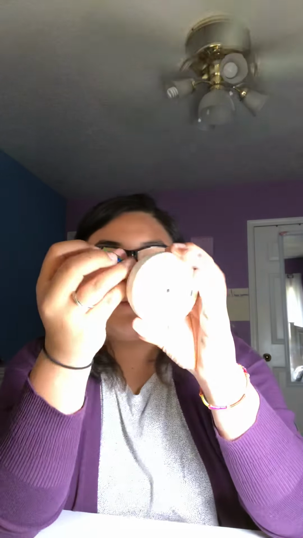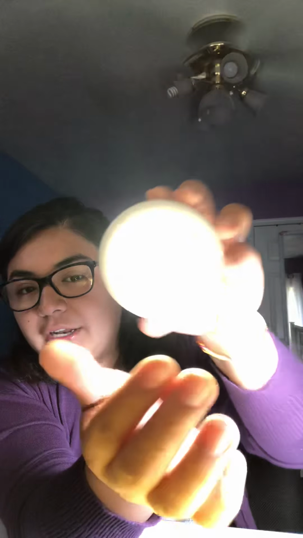Without the batteries, the light doesn't work. And these batteries have to be placed in a distinct manner in order for them to work. So the positives and the negatives and stuff like that. That's what you're going to be doing today. You're going to be doing a circuit. And on the table, there is a battery, a small light bulb, and also a little wire.